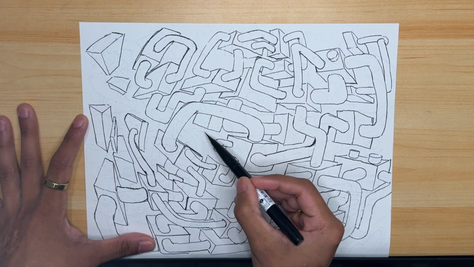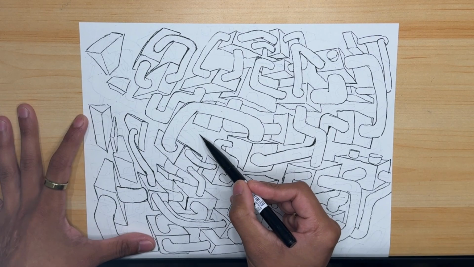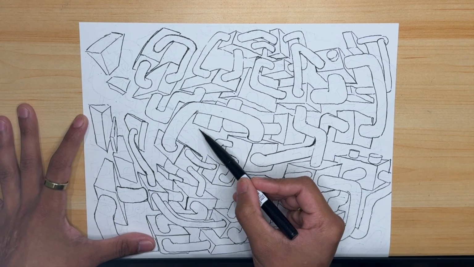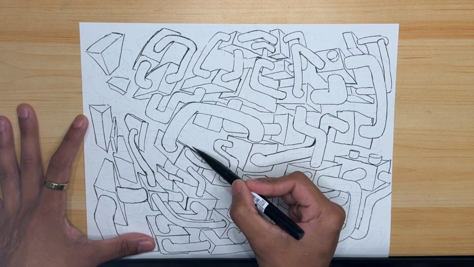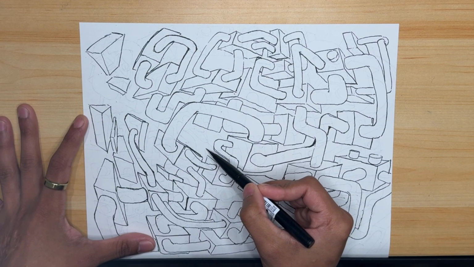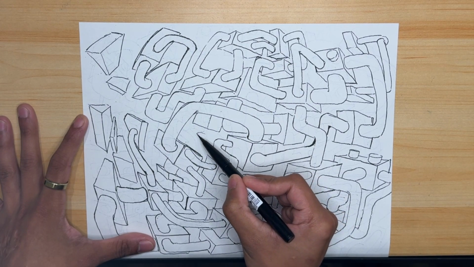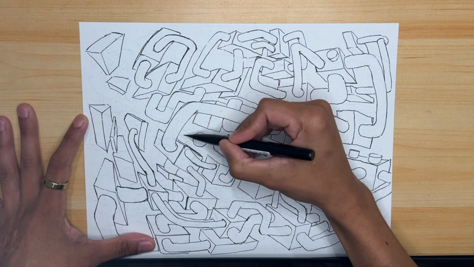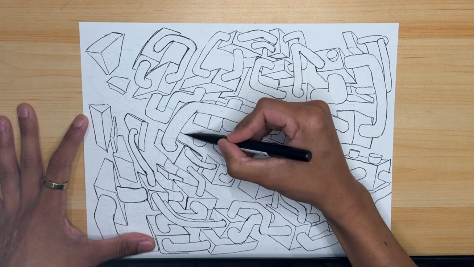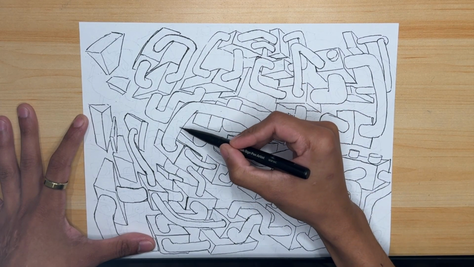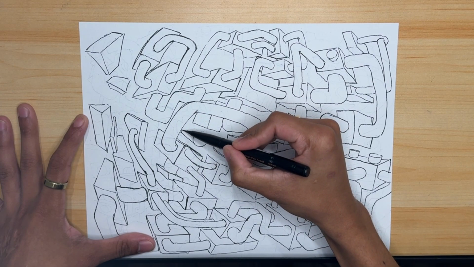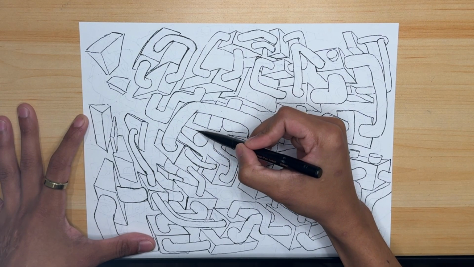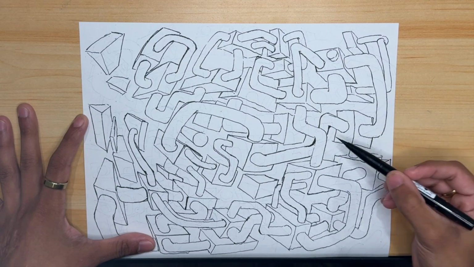And now we just draw cylinders. So let's see. This one is gonna go roughly. Bit of a warped cylinder, but a cylinder nonetheless. Sure.